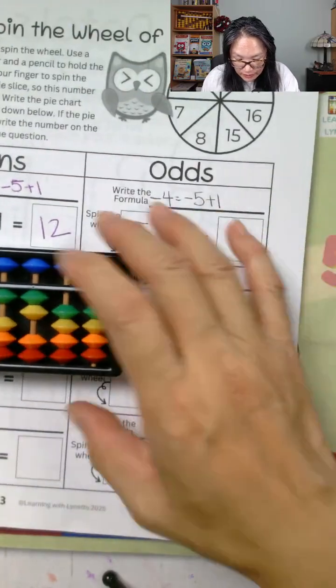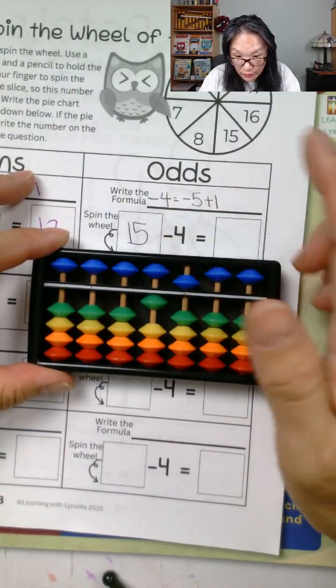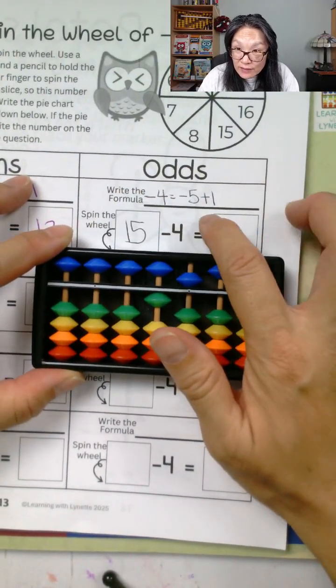We can do it again with the 15. So we have 15, we have 1 and 5, and we take away the 4. When we take away the 4, we have to minus the 5 plus the 1.